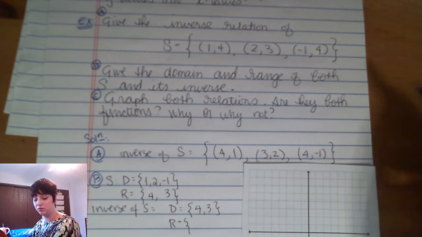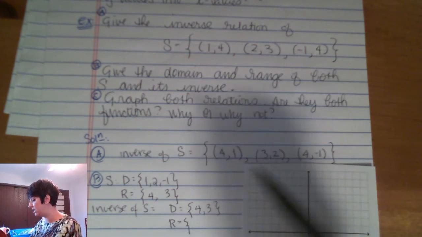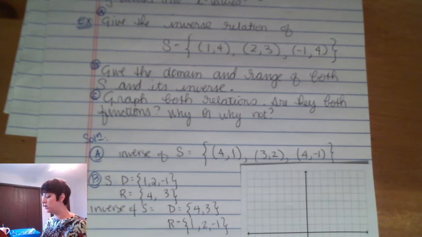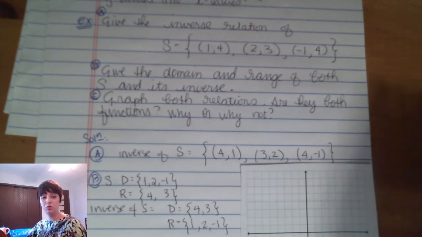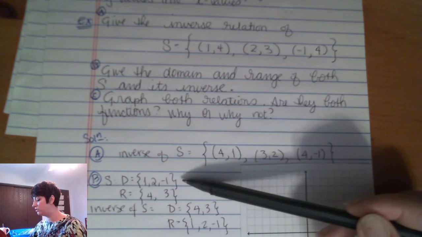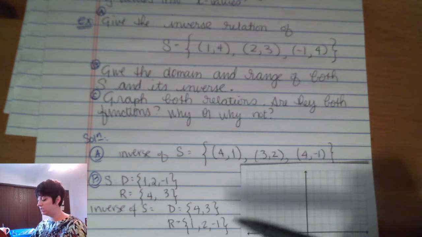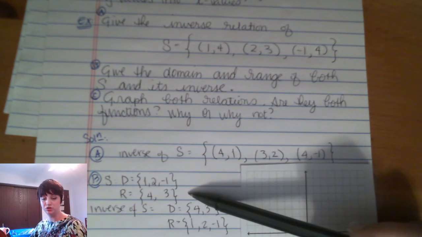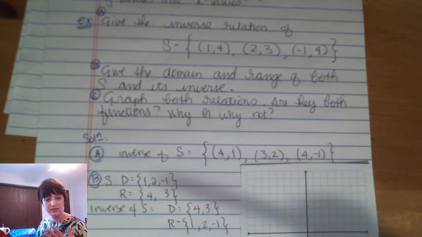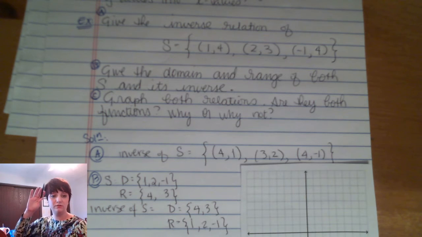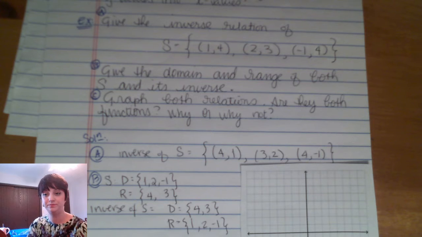And the range is the y's, so 1, 2, negative 1. Okay, so what this points out is that the domain of your original function is the range of your inverse, and the range of your original function is the domain of the inverse, which makes sense, right? I'm going to draw a picture in a second, but if your function maps from domain to range, then your inverse must map from range back into domain.